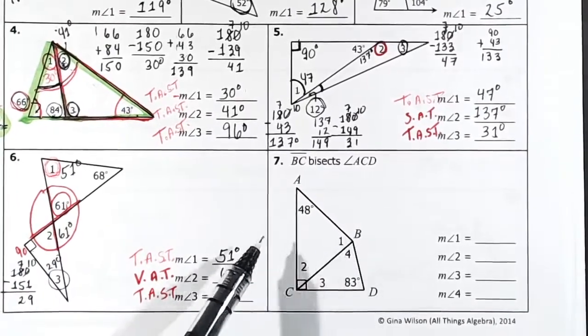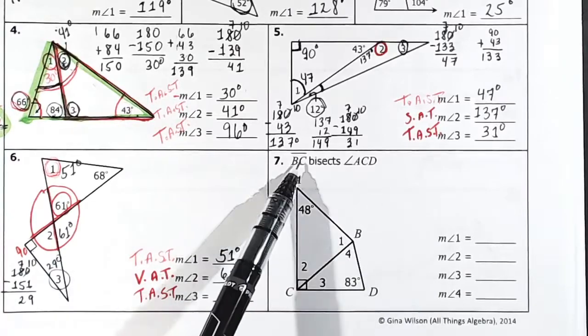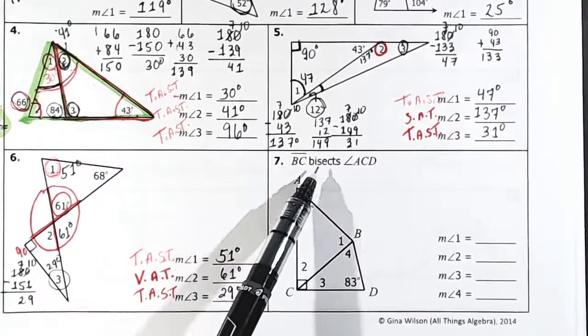This is scary. It says here that segment BC bisects.